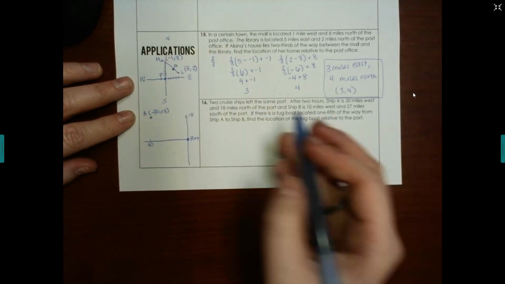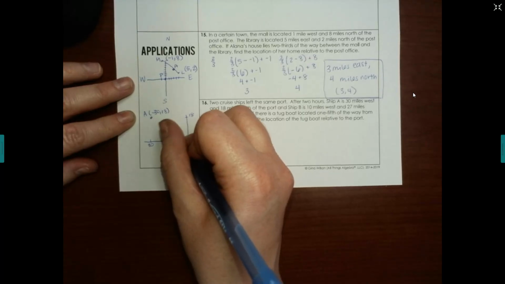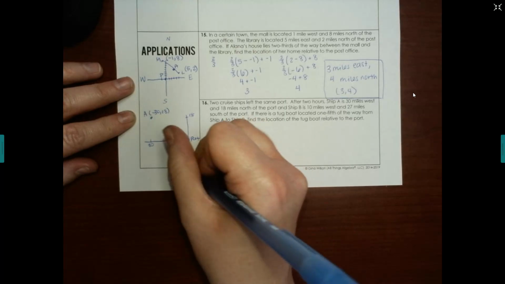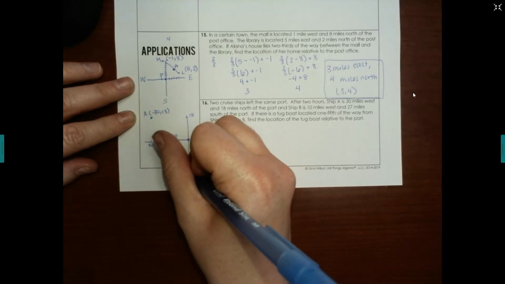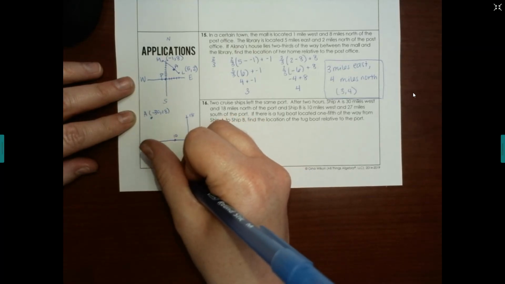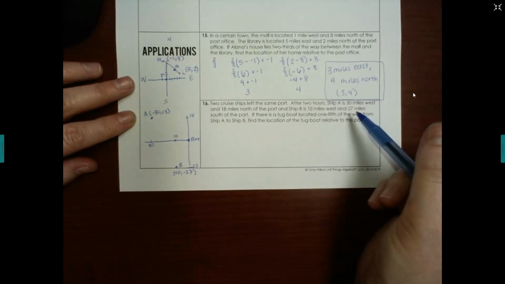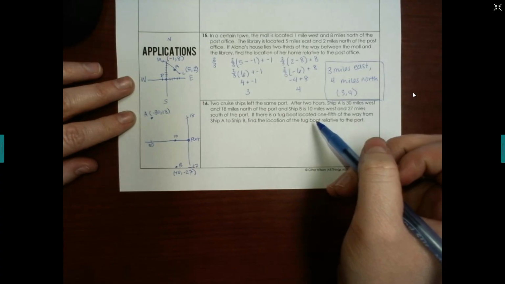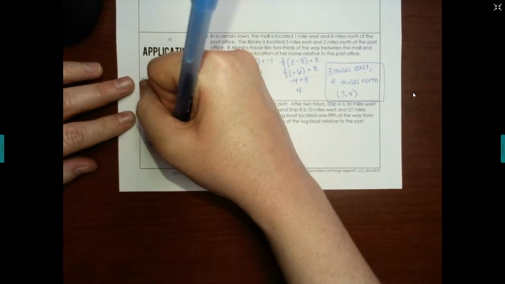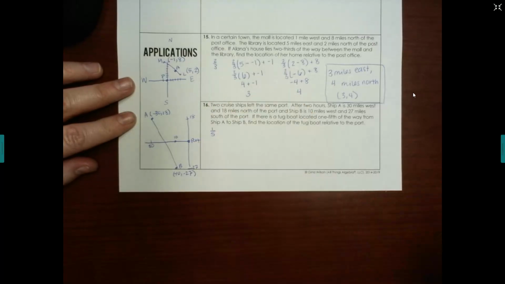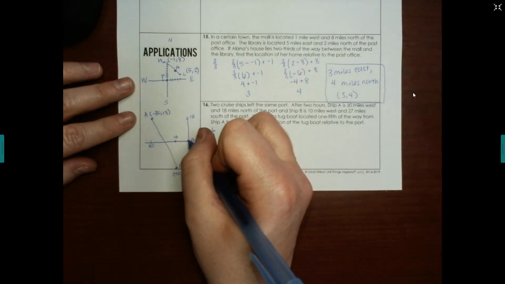And ship B is 10 miles west and 27 miles south, -10, -27. If there is a tugboat located 1/5 of the way from ship A to ship B, so that's our 1/5, is our ratio, we want to find the location of that tugboat relative to the port.